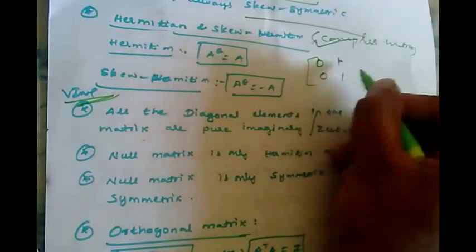Remember, suppose I take one example, with 1 and minus 1 as the off-diagonal entries. All the diagonal elements in a skew Hermitian matrix are purely imaginary or 0. This is a skew symmetric matrix, and it is also a skew Hermitian matrix. Here 1 is there, minus 1 is there, and the diagonal entries are 0. Therefore, this matrix is a skew Hermitian matrix. Remember this point.